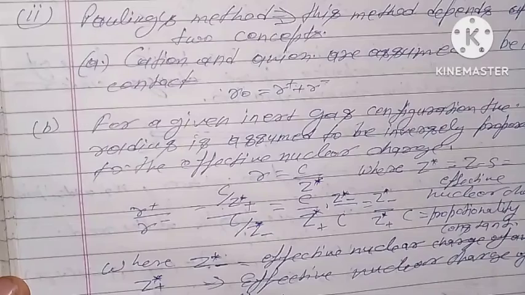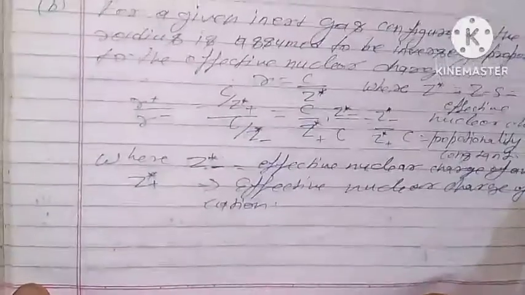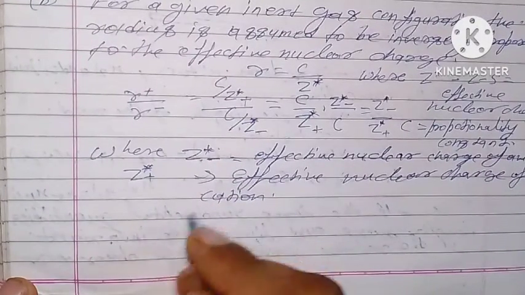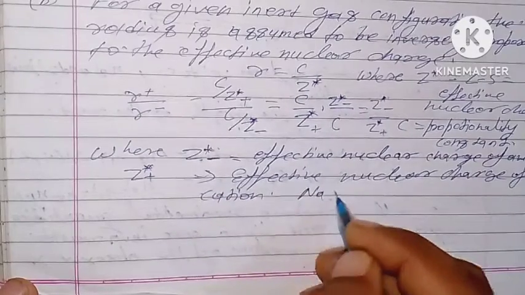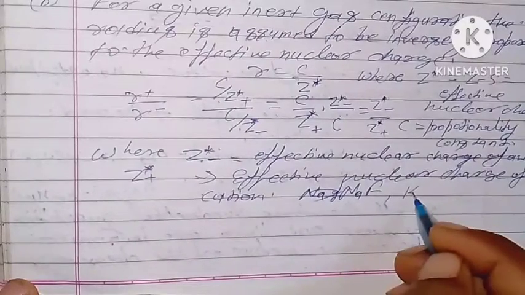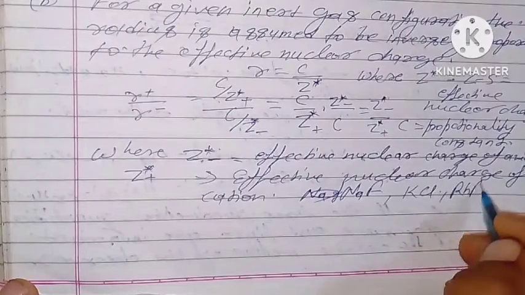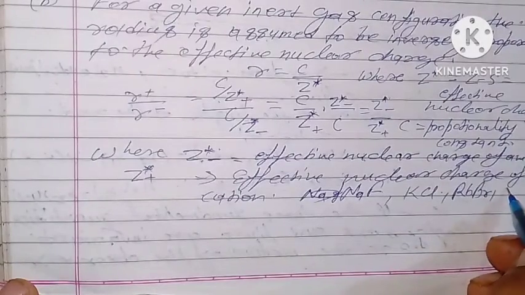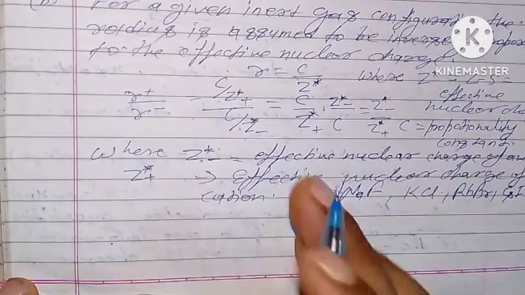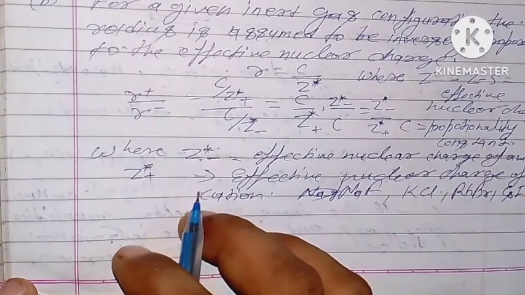Pauling chose some isoelectronic ion pairs as examples: NaF, sodium fluoride, potassium chloride, magnesium bromide, and cesium iodide, CsI. With the help of these, we can easily calculate the ionic radii.